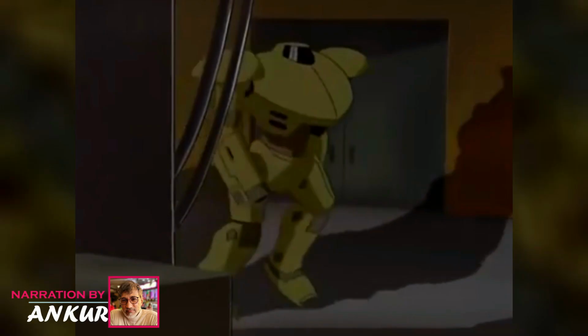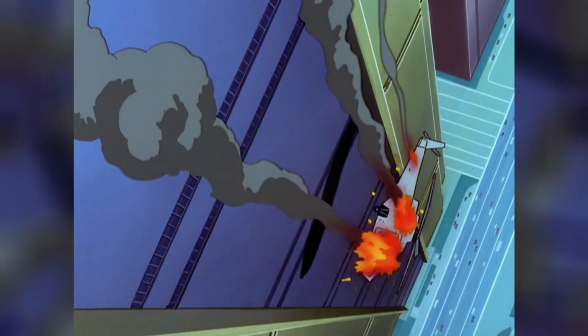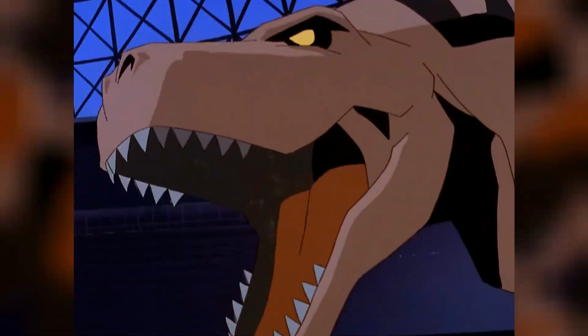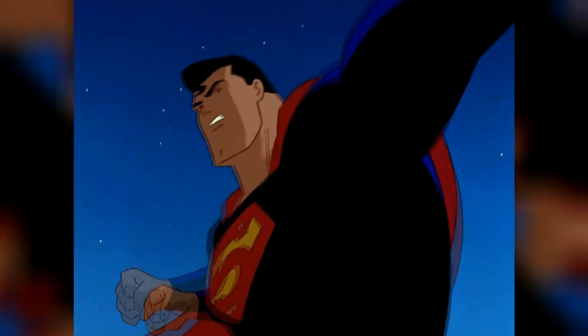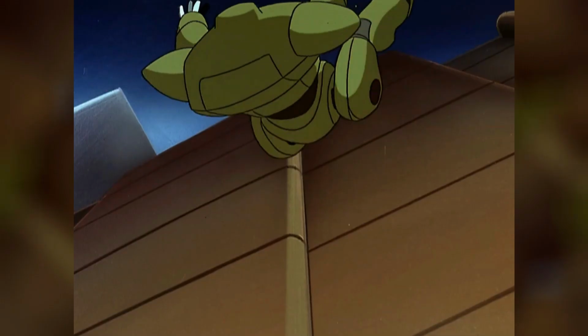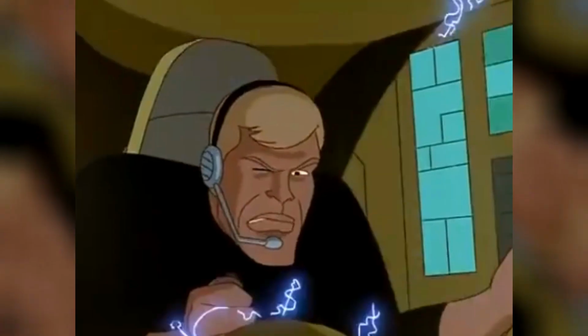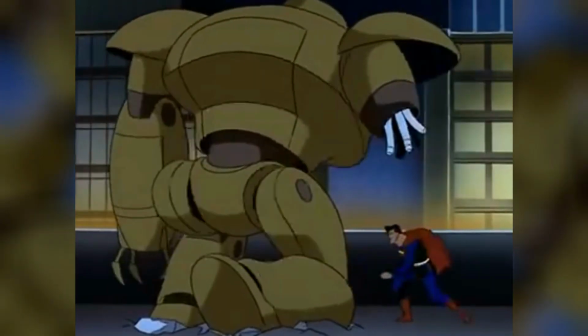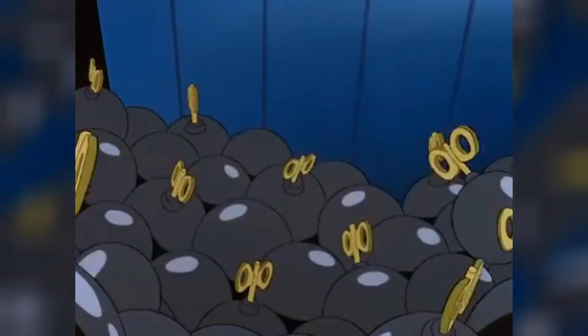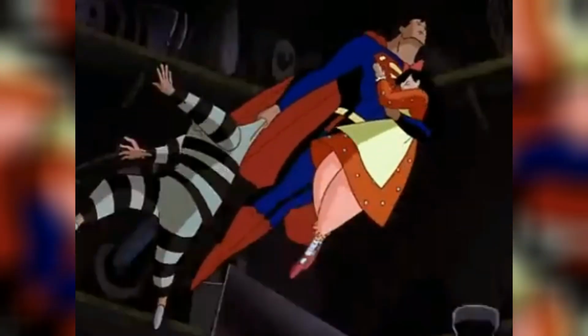For over 50 years, Superman has faced off against some of the most iconic and memorable villains in comic book history. The Superman animated series premiered in 1996 and ran for 3 seasons, featuring the voice talents of Tim Daly as Superman, among others. The show was praised for its faithful adaptation of the source material and its stellar animation, which brought the world of Superman to life in a way that had never been seen before.